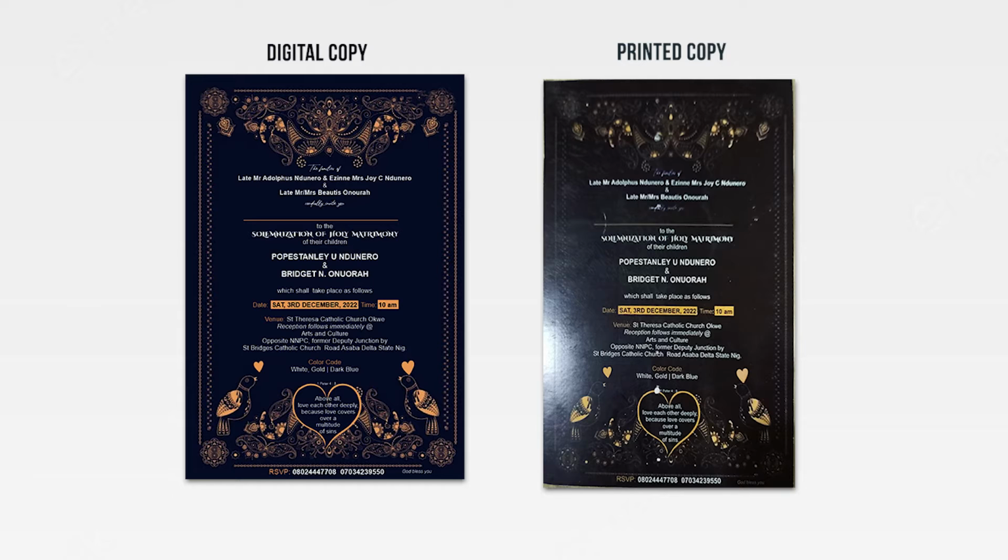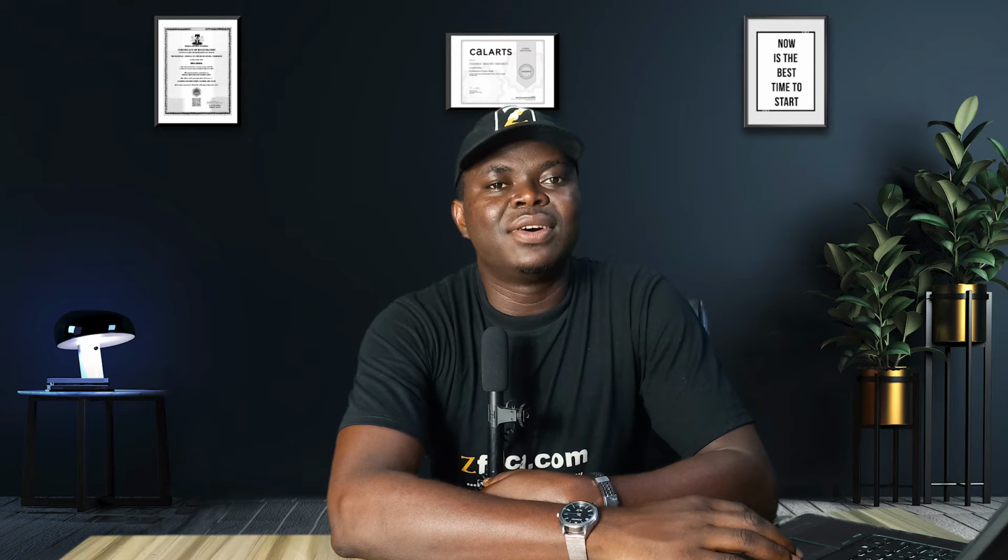In the case of this very invitation card, the client was like, no, the printed version looks very dark. What he can see is all black and not dark blue. But why does this often happen?